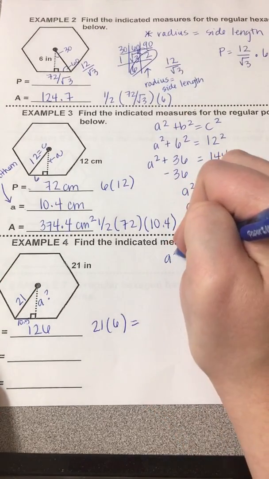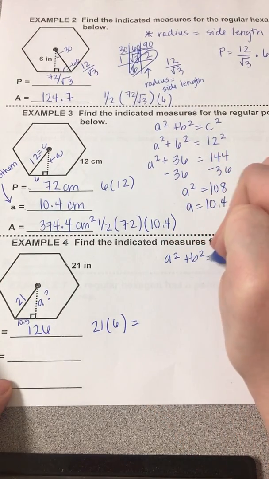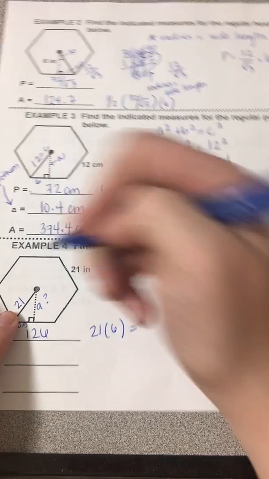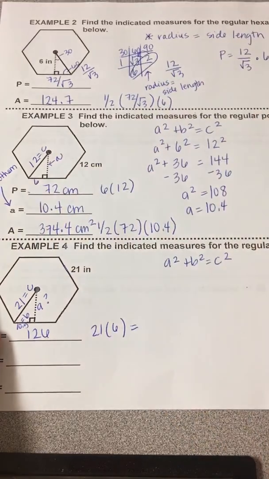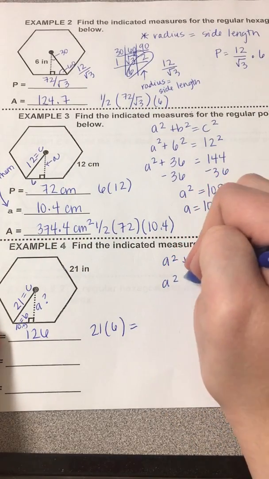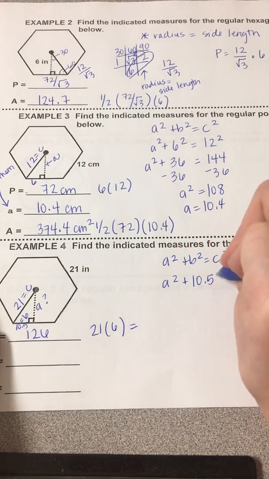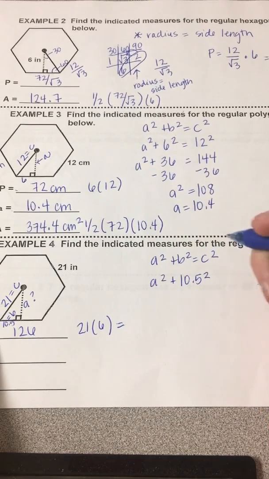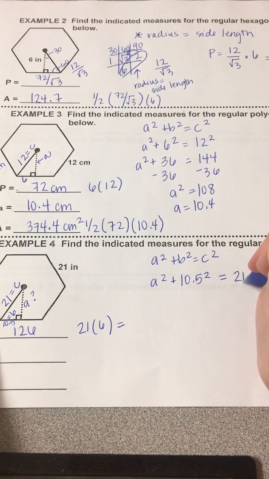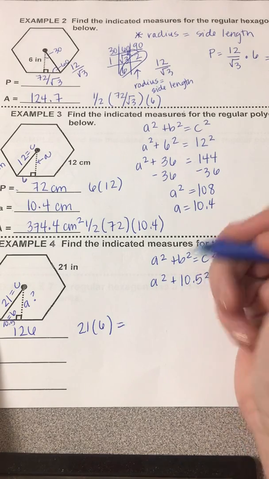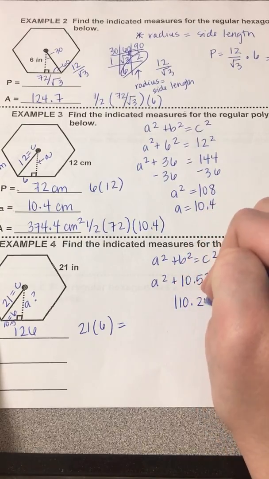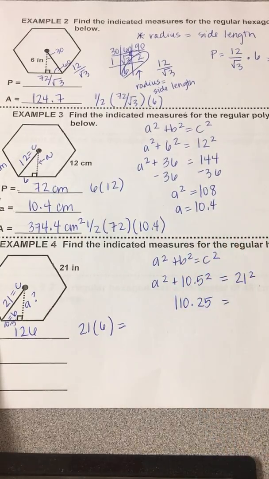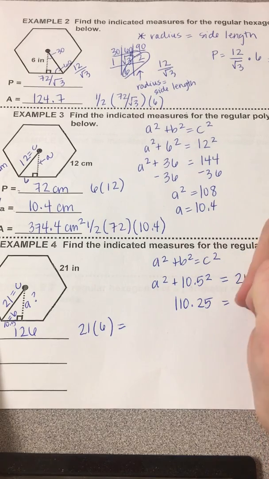Do my a squared plus b squared equals c squared. My c is my 21. My a is my apothem. My b is half of my base. Fill them in. A squared plus 10.5 squared equals 21 squared. When I change 10.5 squared to its actual number, I get 110.25, and 21 squared is 441.